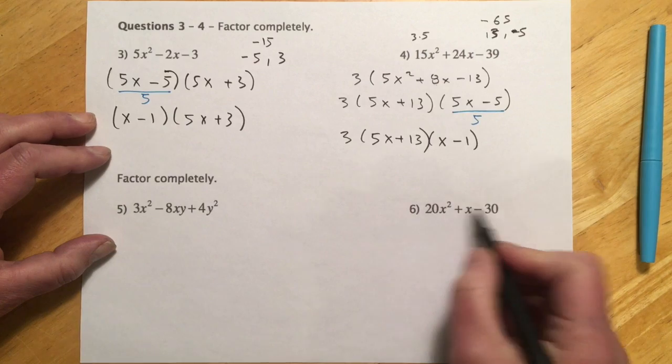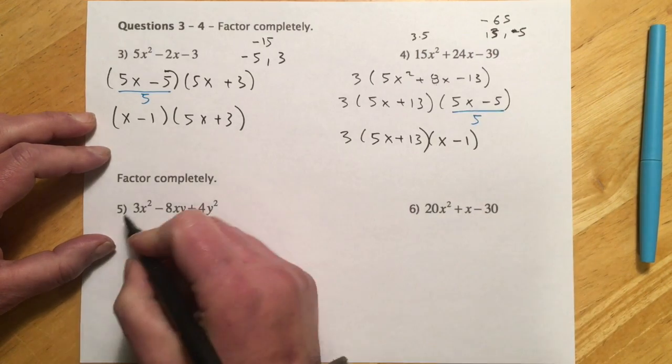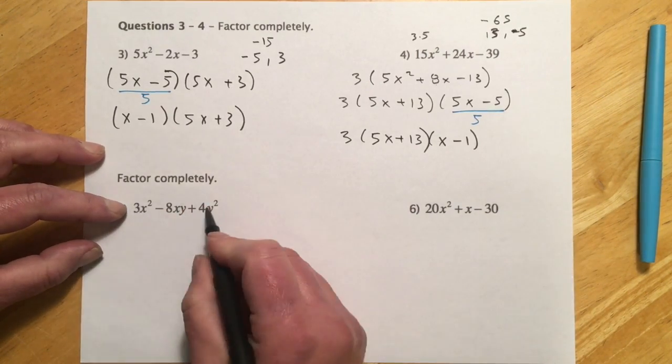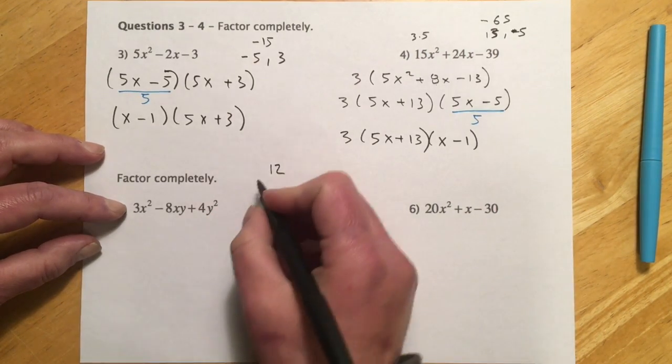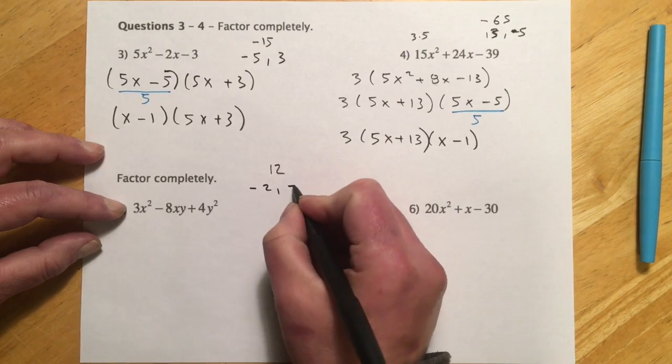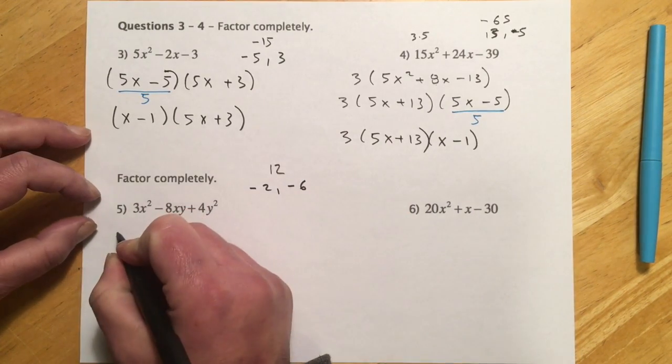And then this one's going to be what happens when the numbers are terrible. So let me show you these two. So here I'll just go 3 times 4 and get 12. I need two numbers to multiply to 12, add to be negative 8, so it sounds like negative 2 and negative 6. You get that done.